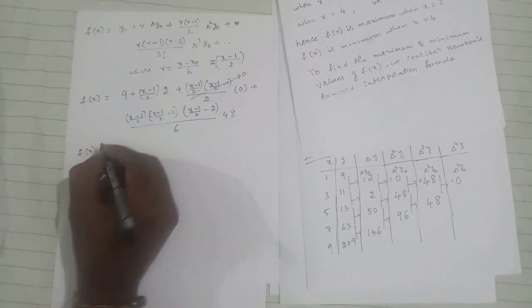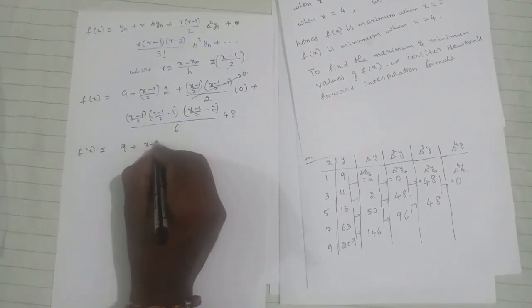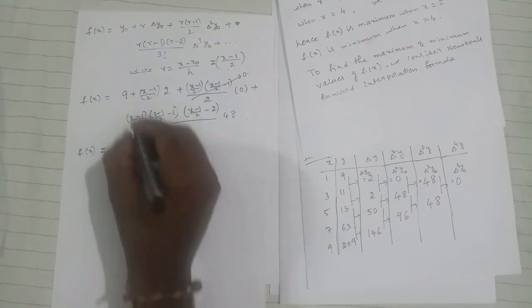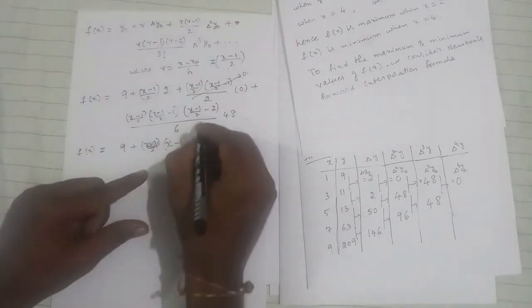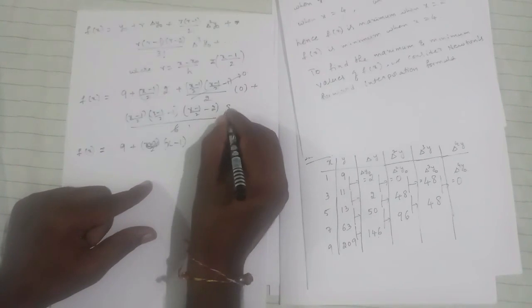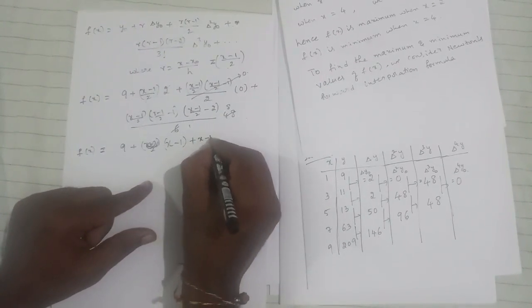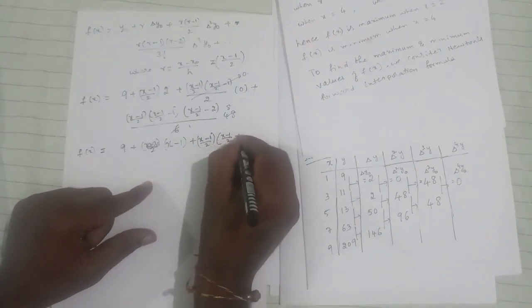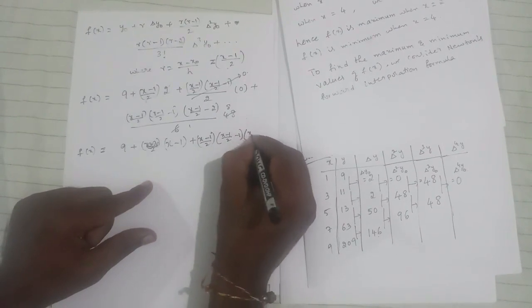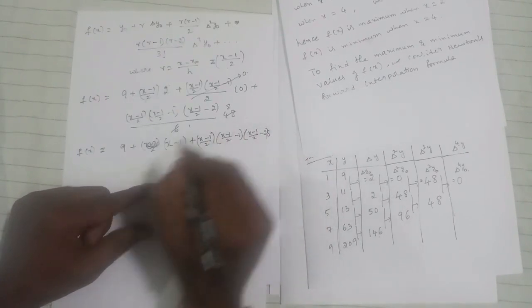So f of x equals, what do you get? 9 plus (x minus 1) divided by 2 will get cancelled. So you will get x minus 1, and here 6 ones are 6, 8 sixes are, so plus (x minus 1) divided by 2 and ((x minus 1) divided by 2 minus 1) and ((x minus 1) divided by 2 minus 2) into 8.